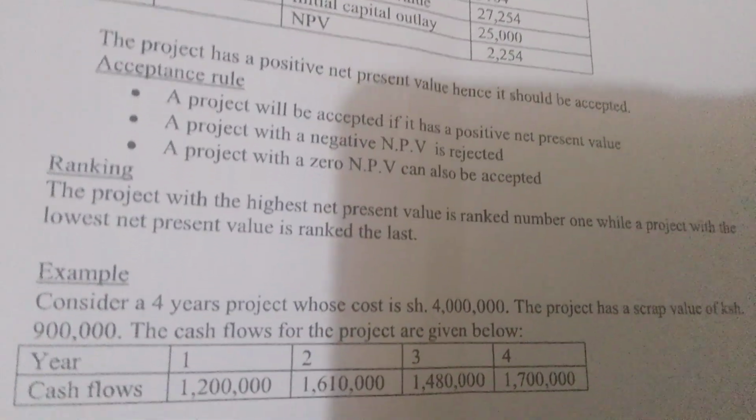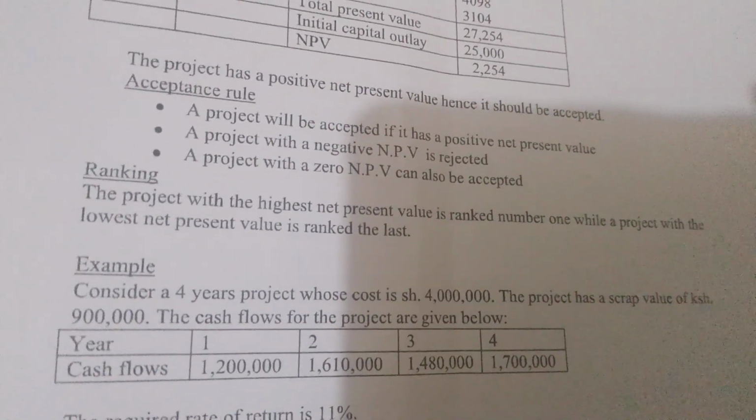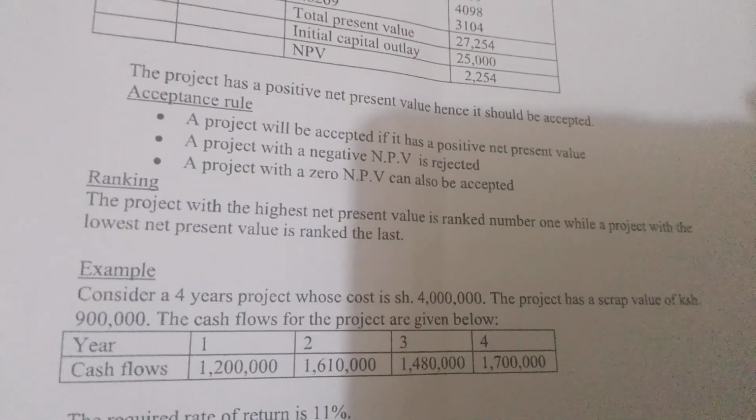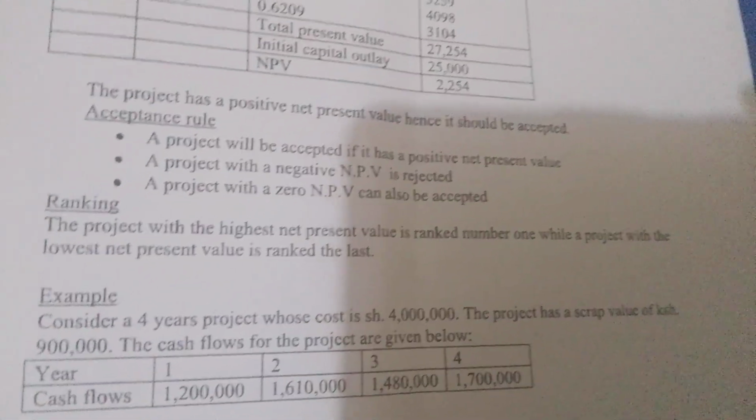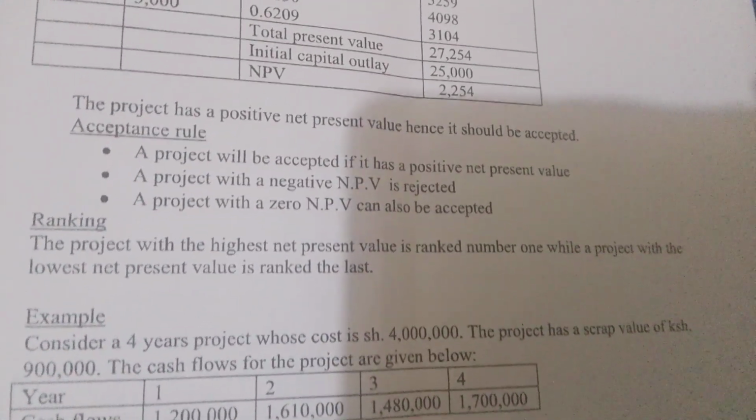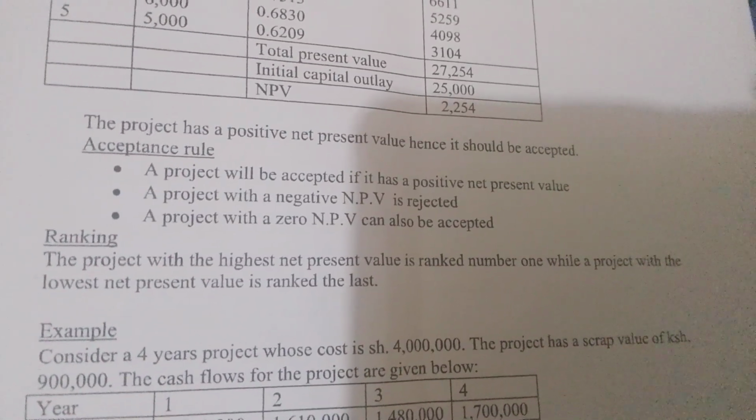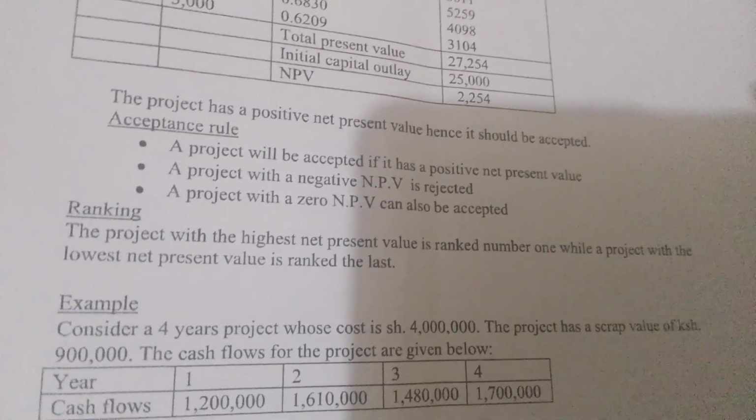You have to be indifferent. Ranking. You want to rank the projects. The project with the highest net present value is ranked number 1, while a project with the lowest net present value is ranked the last.